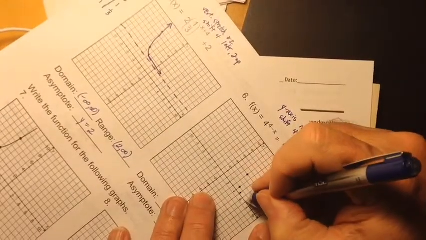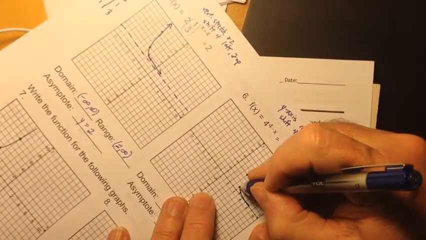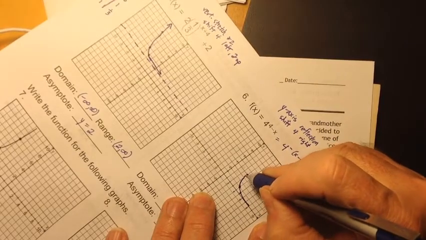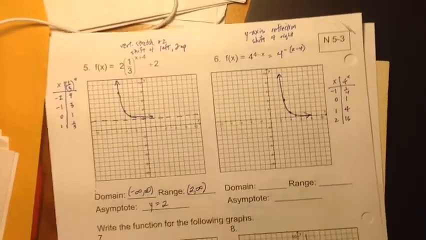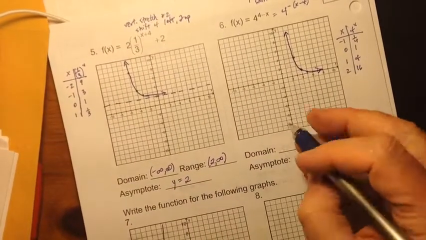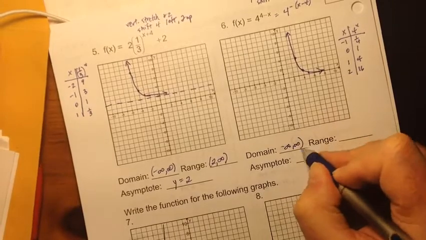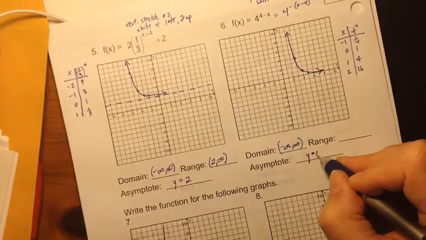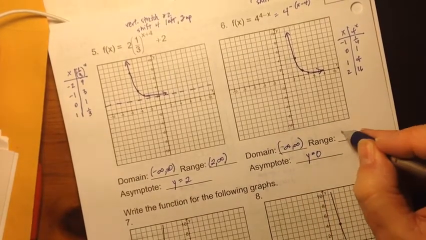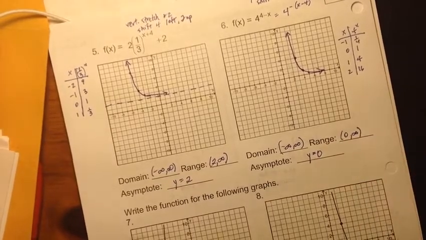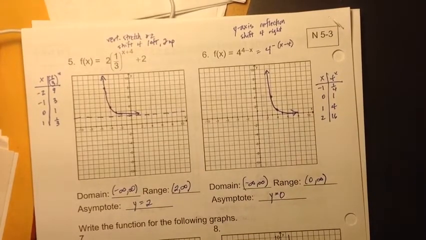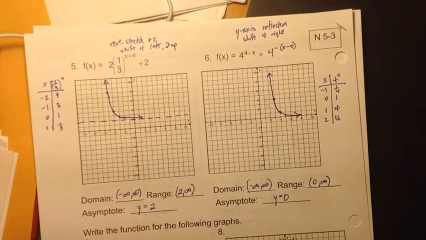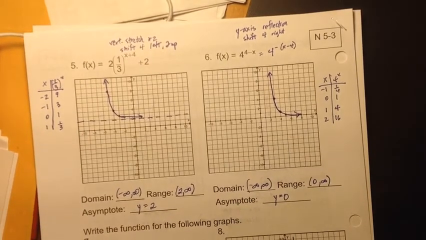I'm going to turn this thing just so I can draw this a little easier. So there's my graph, my exponential function, my domain, all real numbers, my asymptote, x-axis, y equals 0, my range, 0 to infinity. Alrighty? Last two here are asking us to kind of reverse the situation, write the function for the following graphs.